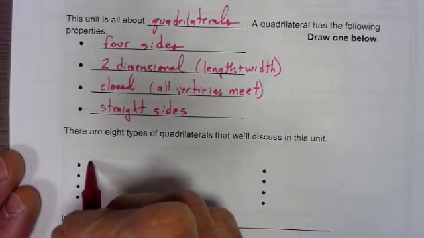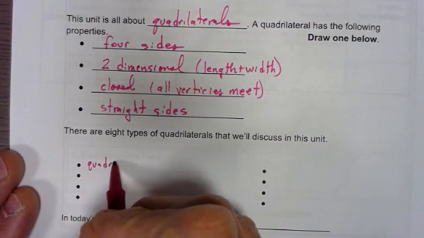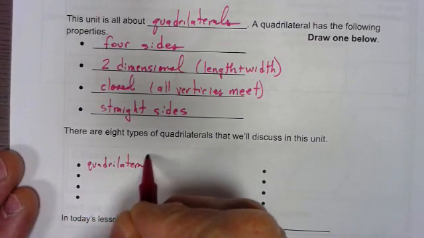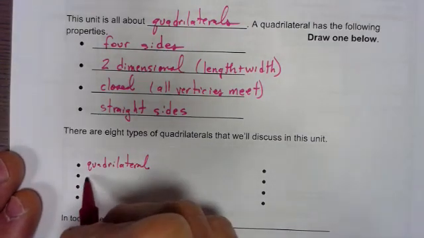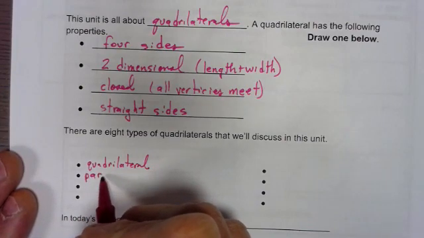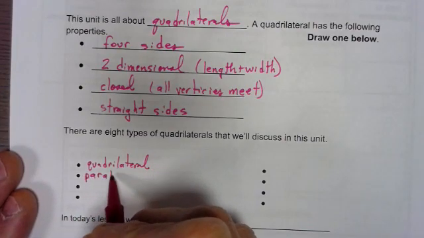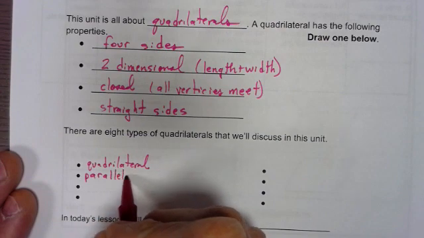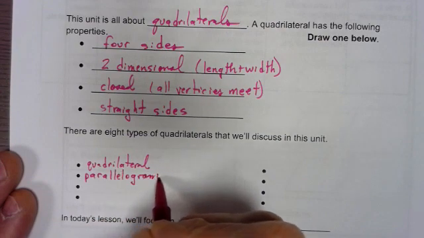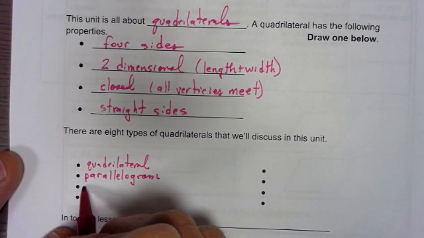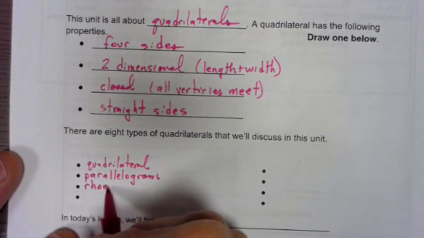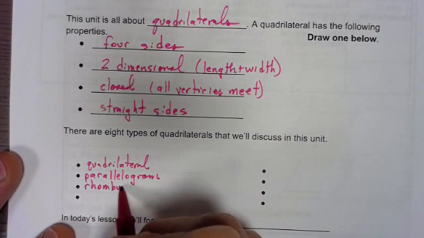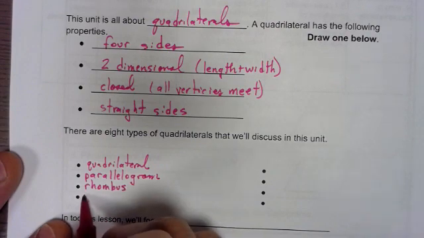So the first one is going to be that quadrilateral. So that's going to be a 4-sided figure. After that is going to come a parallelogram. Then we'll deal with rhombus. The plural of a rhombus is rhombi. Rectangle.